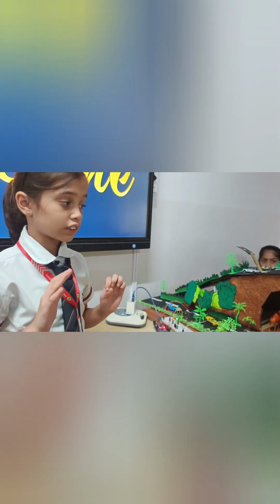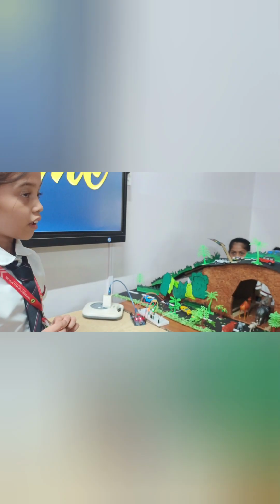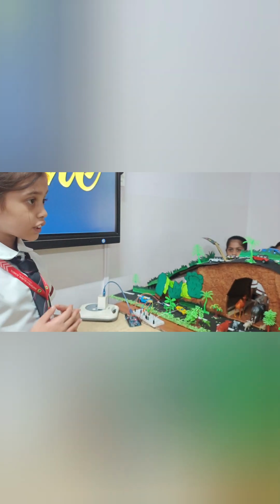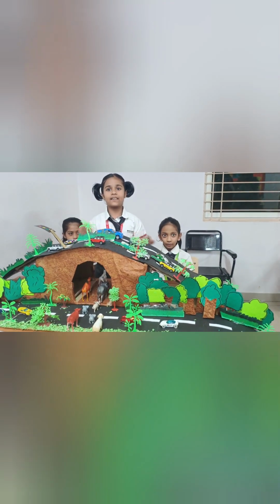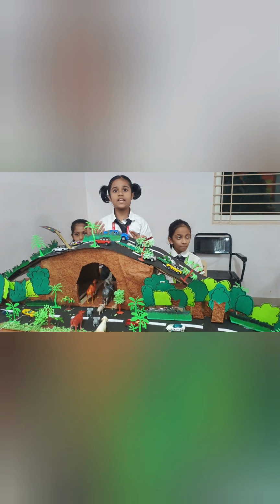Stop or slow down and wait for the animal to cross the road safely. Animals do not understand traffic lights or road signals, so it is our responsibility to protect them, because animals need connected habitats to move, find resources, and sometimes breeding areas.